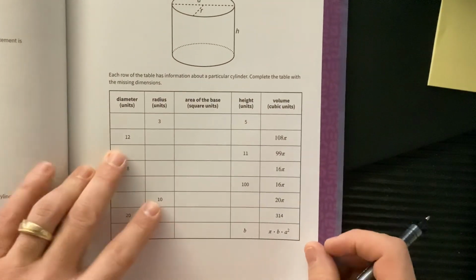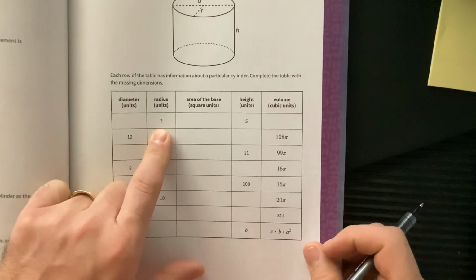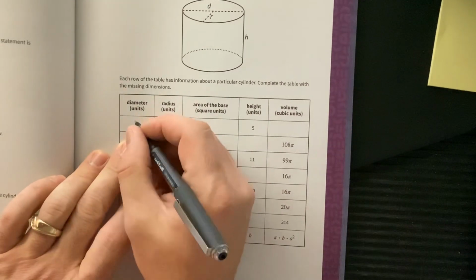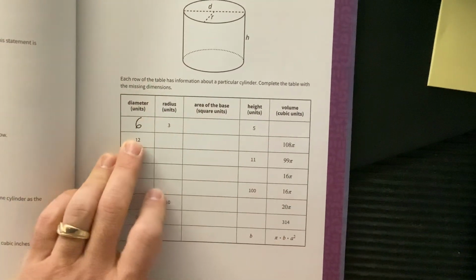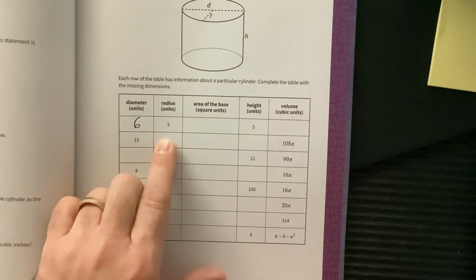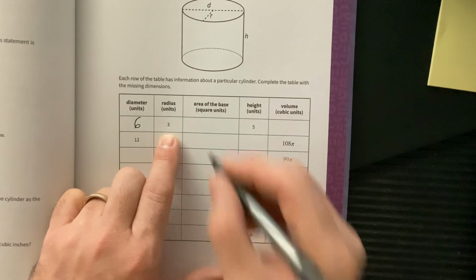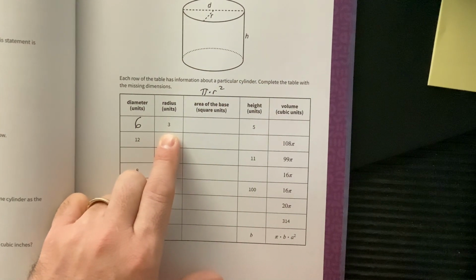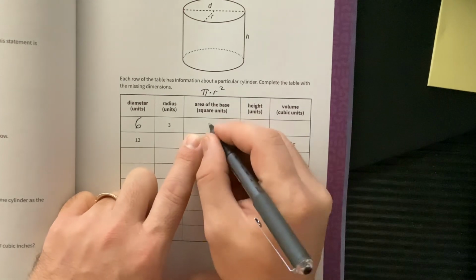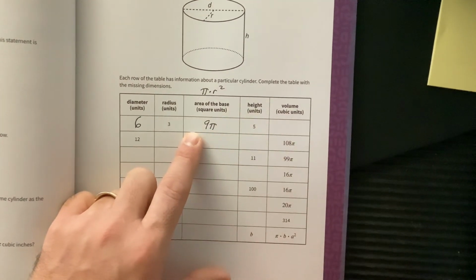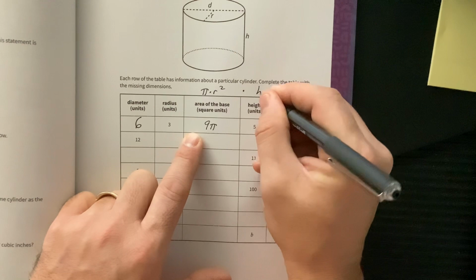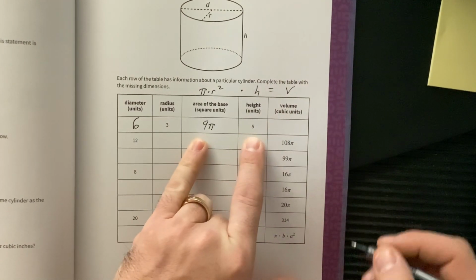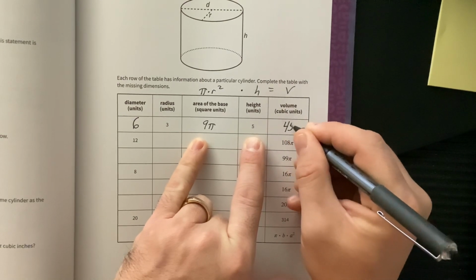Okay, so let's do one where it gives you the radius. All right. Well, if I know the radius is 3, that means, of course, the diameter is 6. Area of the base. Remember, the area of the base would be pi times radius squared. So 3 squared times pi, we'll just leave it as 9 pi. Then we take that times the height to get the volume. So 9 pi times 5 is 45 pi.